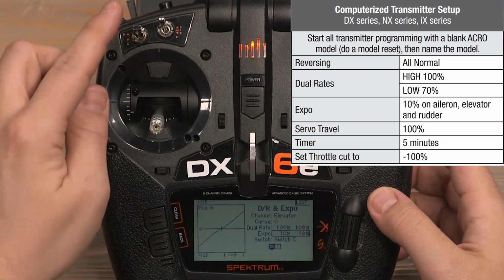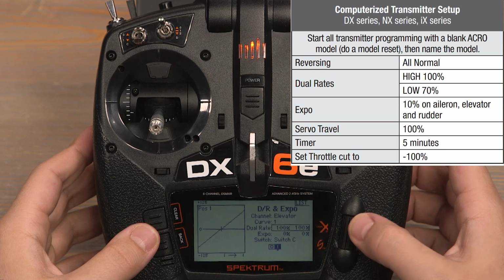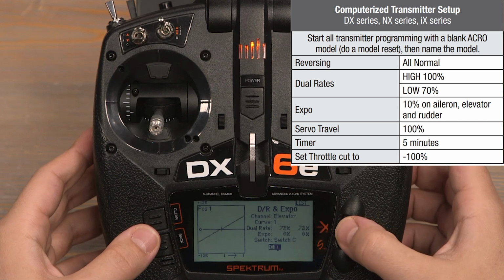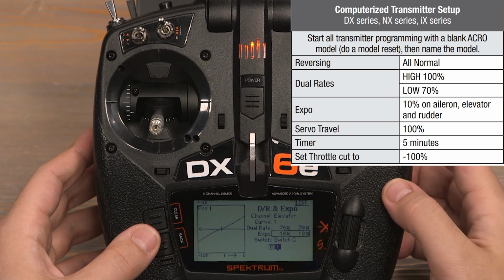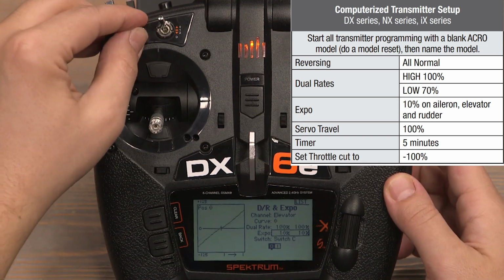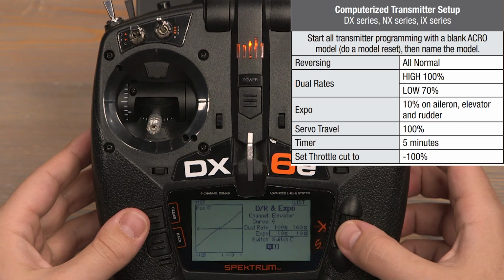Now let's flip the C switch to the 1 position. And now change those rates to 70%. And add 10% expo. And now we can do the same for our rudder channel.